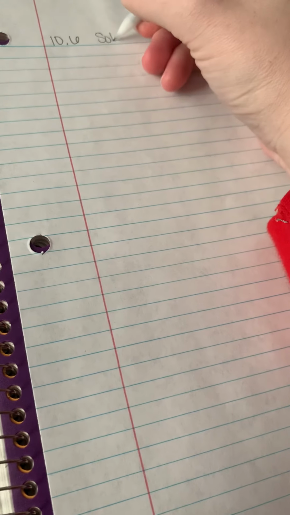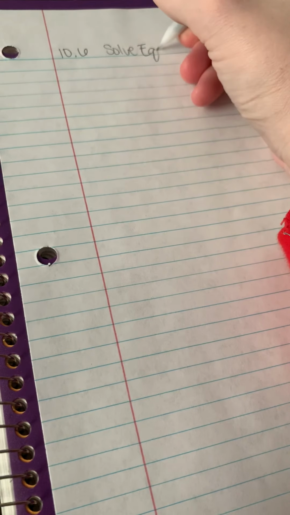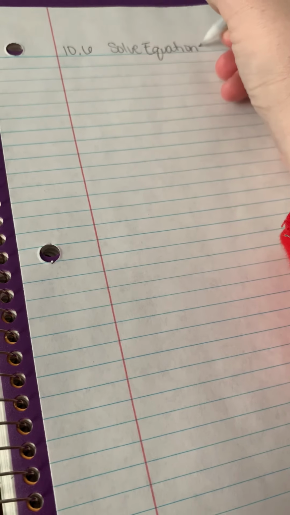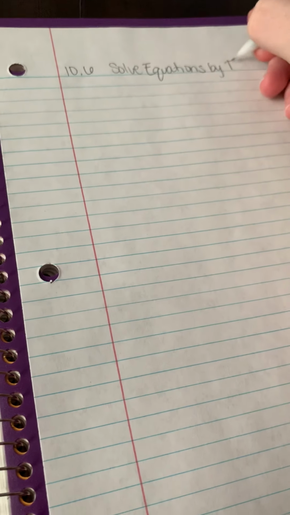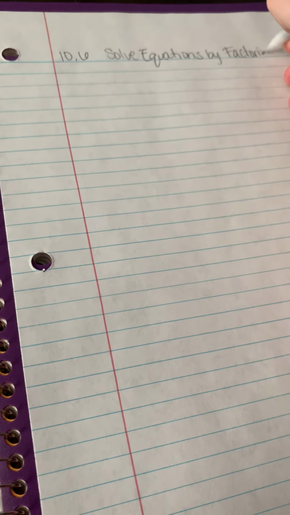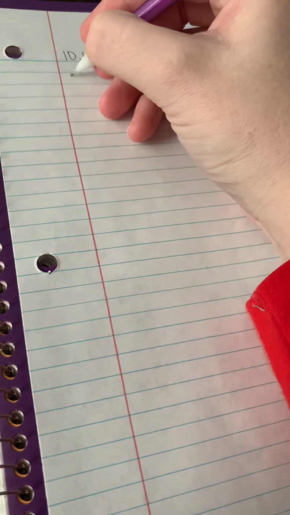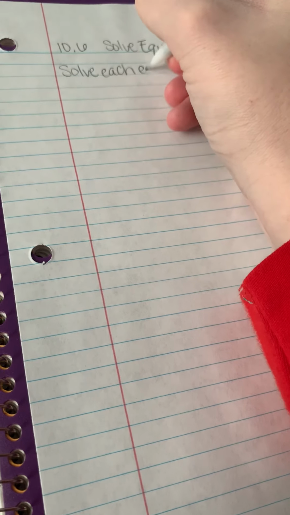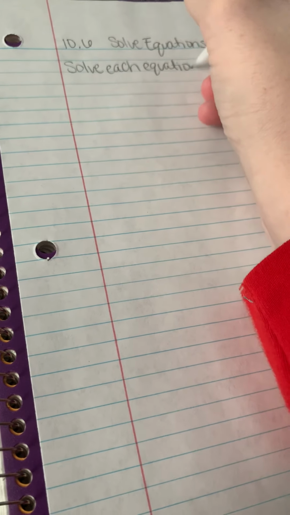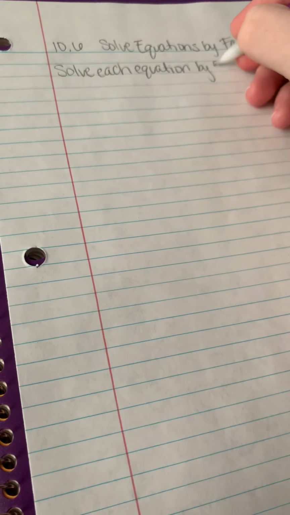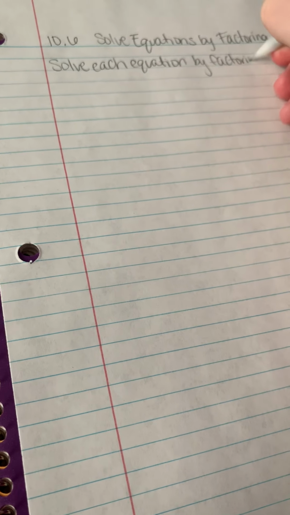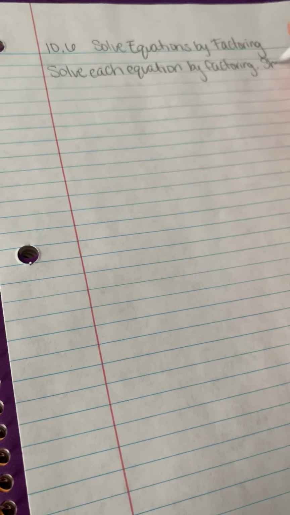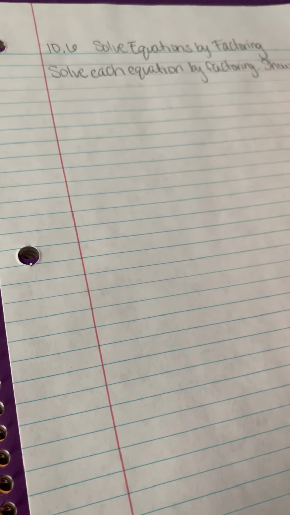Okay, so today's lesson is 10-6, which is solve equations by factoring. So your instructions are to solve each equation by factoring. Show all work.